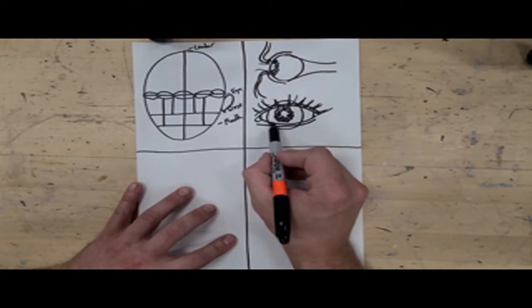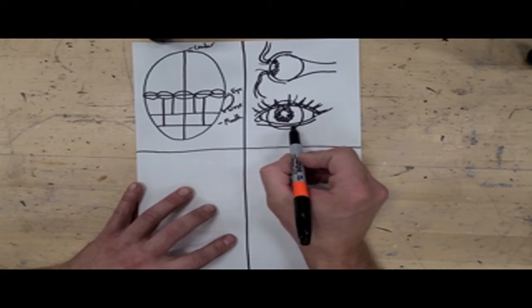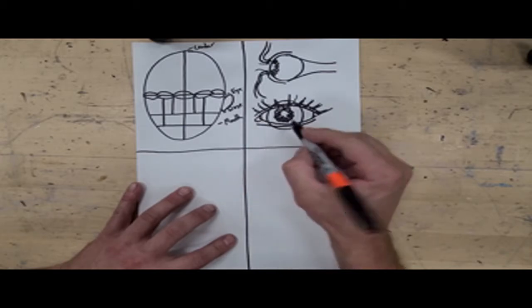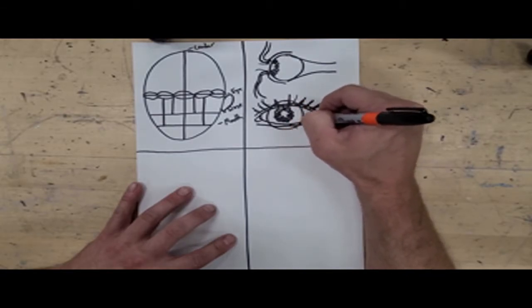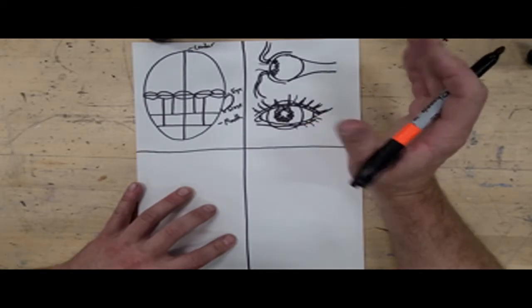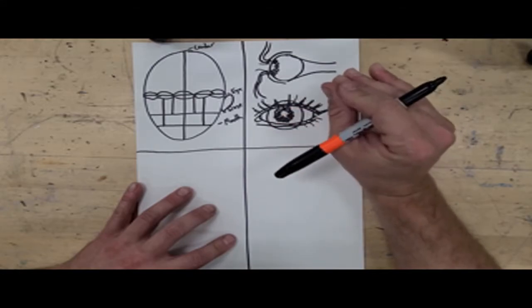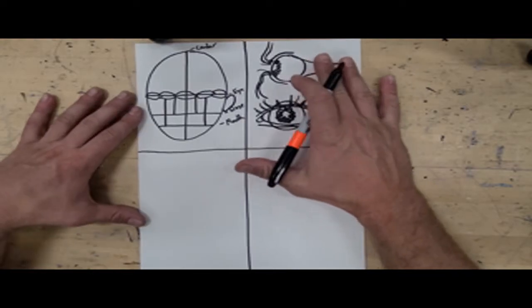The bottom of the eye has lashes just on the edge typically because you have your nose protecting this area. Eyelashes are the first defense. So when an eyelash is touched, your eyes instinctively close to protect the eye from being harmed. So this is the basics of the eye.